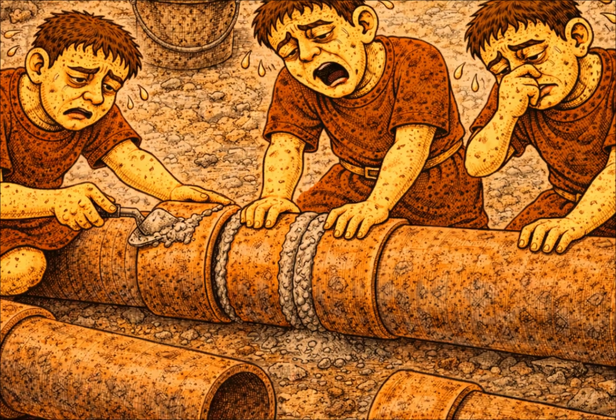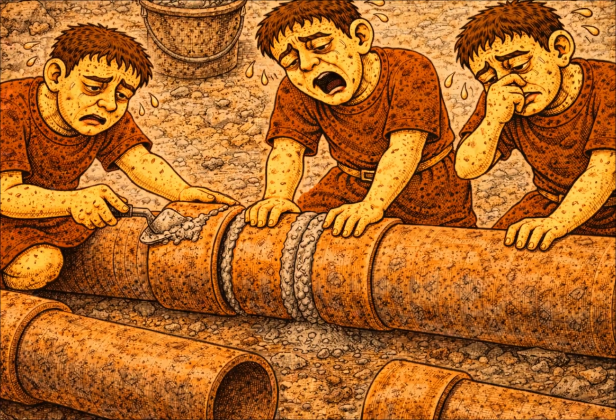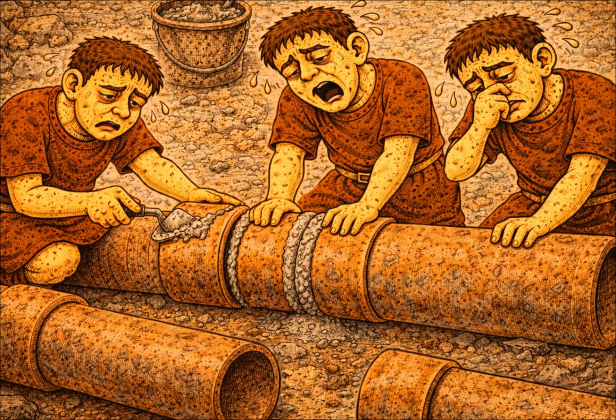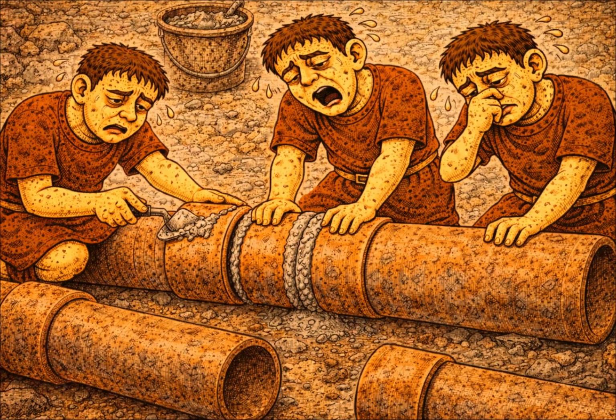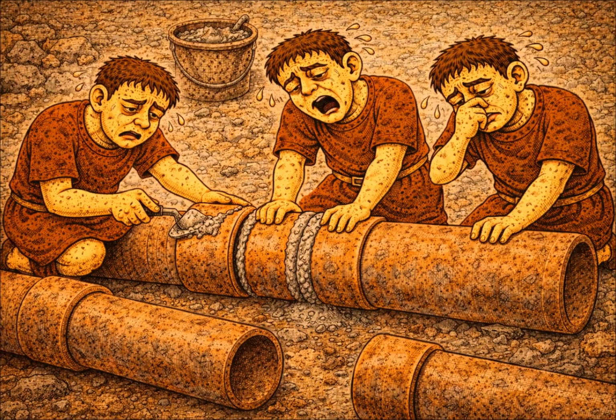The gradient of the Segovia aqueduct is approximately 1%. This is steeper than most Roman aqueducts but was necessary due to the terrain. The steeper gradient also meant the channel could be smaller while maintaining the same flow rate.